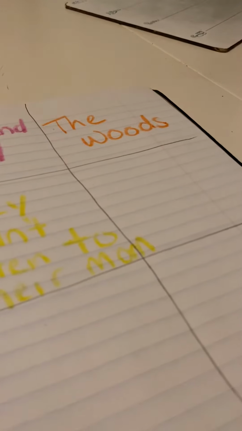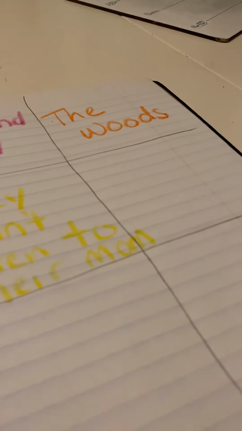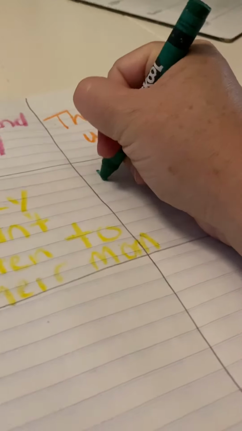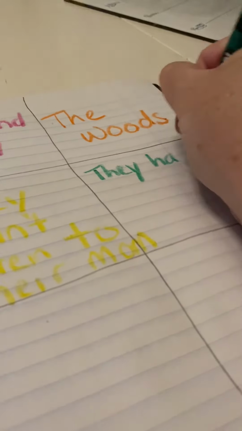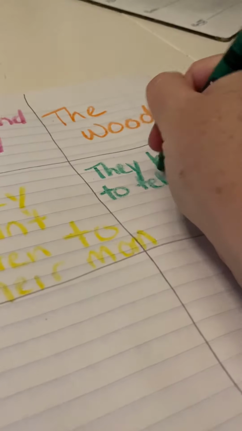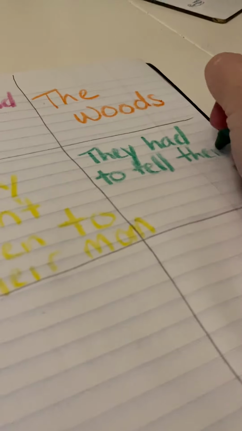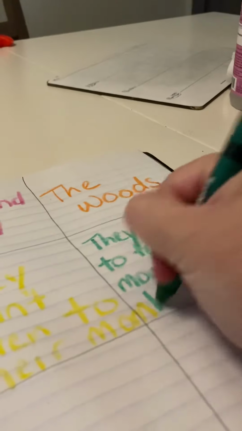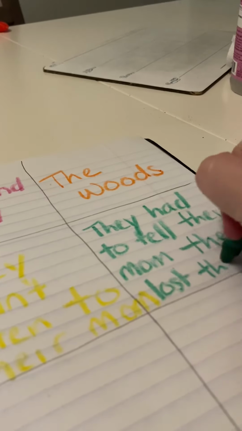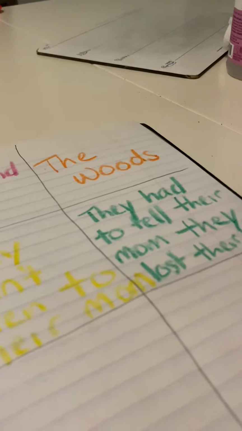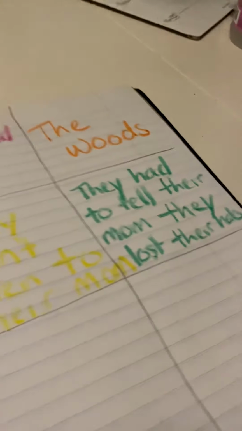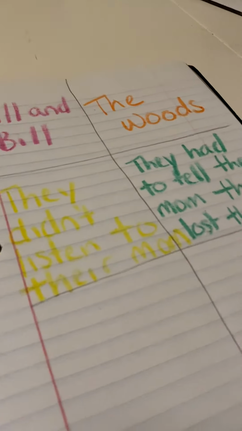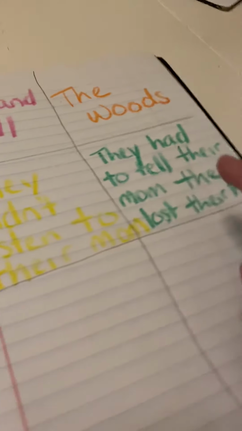So let's think about that. That was a lot that happened. They couldn't find their hats. They had to tell their mom. So I guess I could restate it as they had to tell their mom they lost their hats. Oh man, writing with crayon is hard, but I like that it's all color coded. So I can still tell my characters, my setting, my beginning, and my end. So beginning, they didn't listen to their mom. Now they had to tell her that they lost their hats.